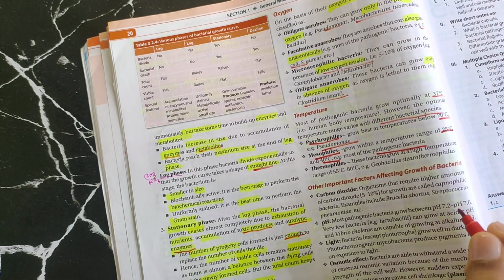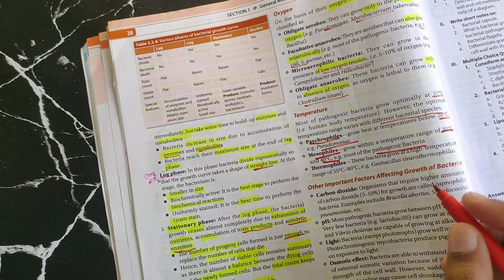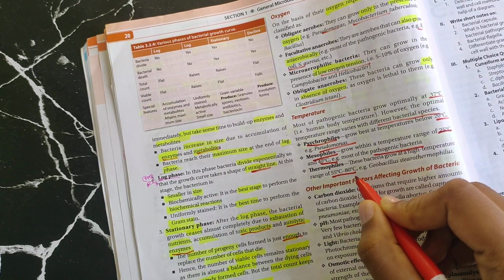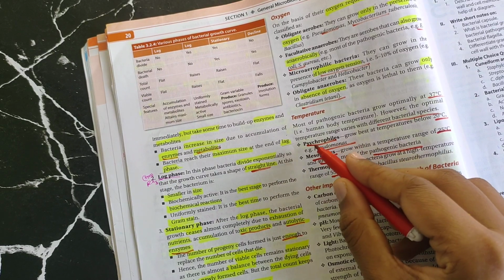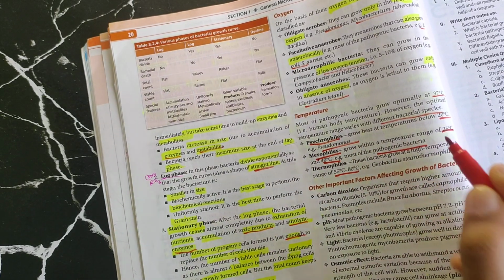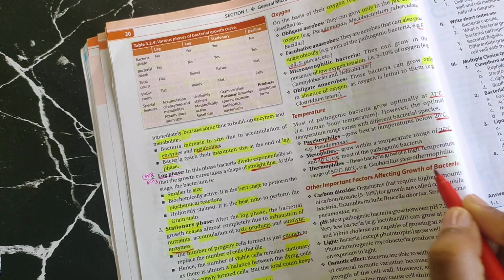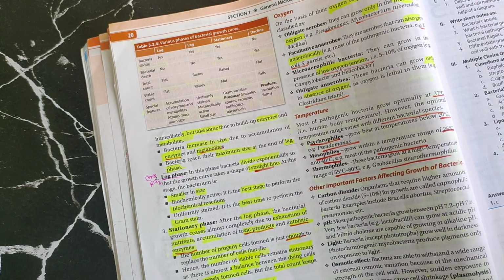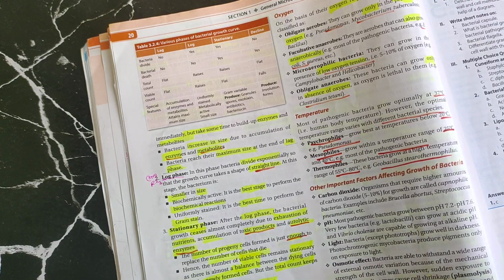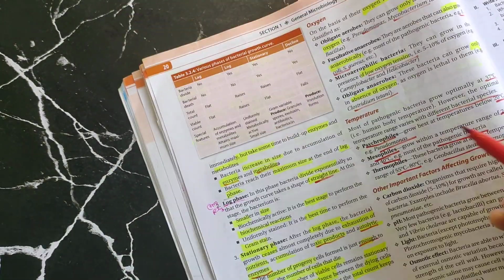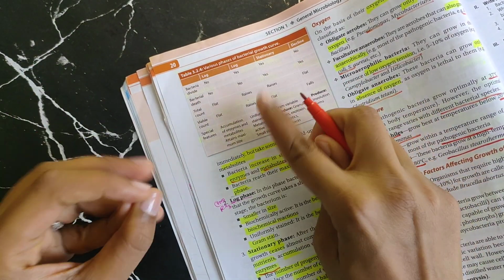They are most of the pathogenic bacteria. And thermophiles require a higher temperature for their optimum growth, that is 55 degrees Celsius. Meso means middle, psychro means lower temperature, and thermo means higher temperature. Examples: Geobacillus stearothermophilus. The other important factors are carbon dioxide, pH, light, osmotic pressure, and so on. I'll summarize this in a table.